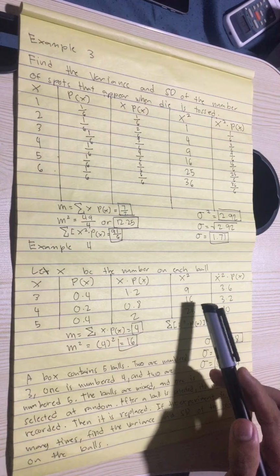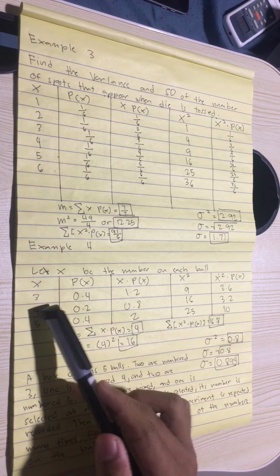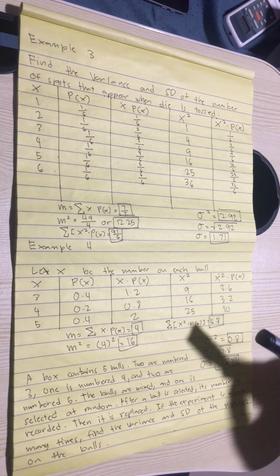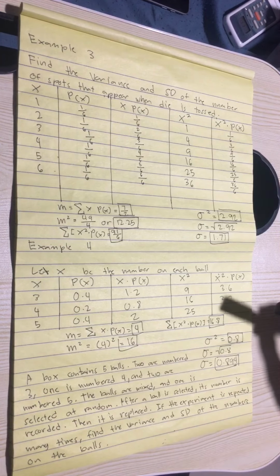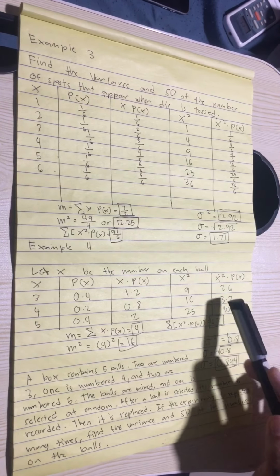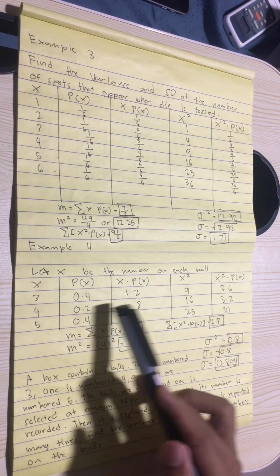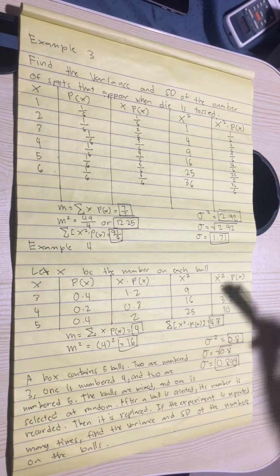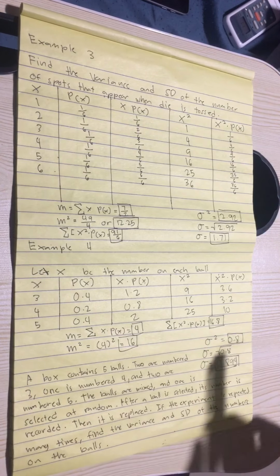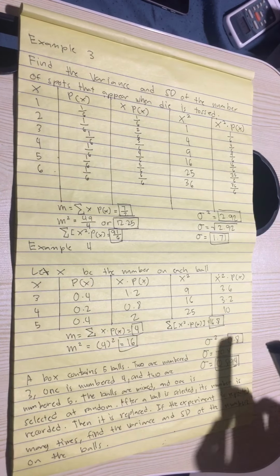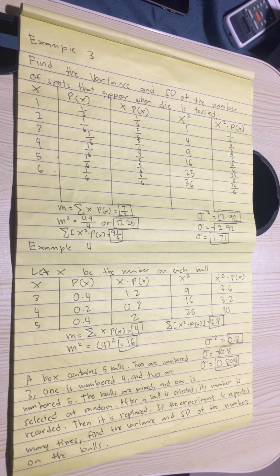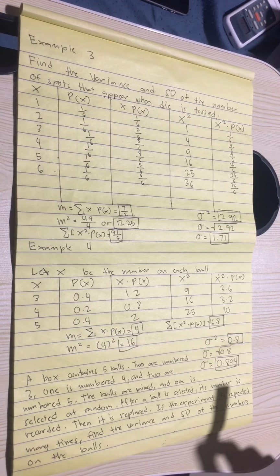So x squared, so 3 squared is equals to 9, and so on and so forth. Then after solving for that, you can now solve for that x squared times the p of x. So 0.4 times 9 is equals to 3.6, and so on and so forth. So you can now get the variance and the standard deviation.